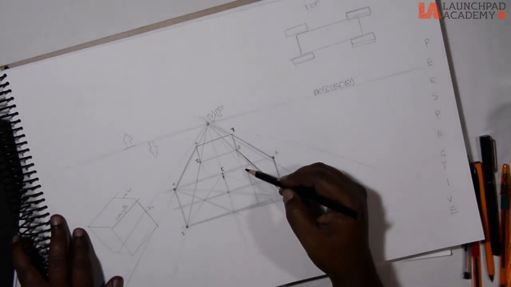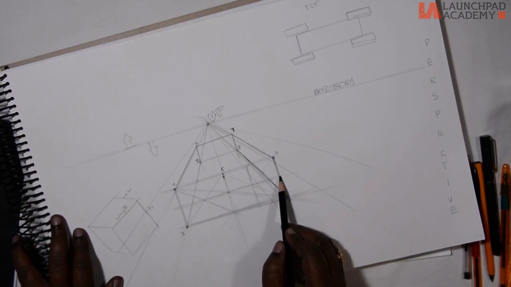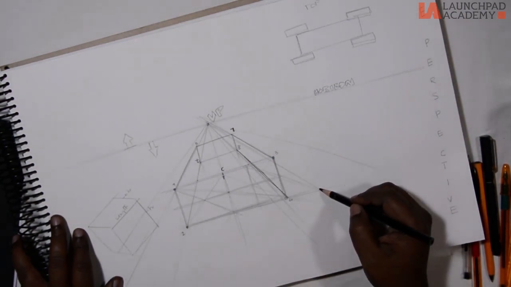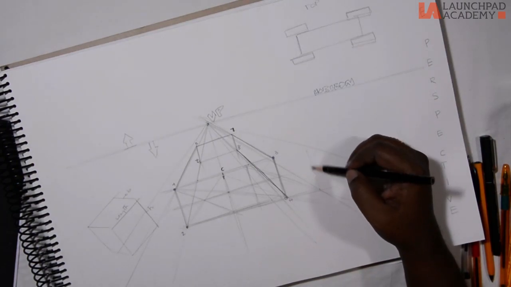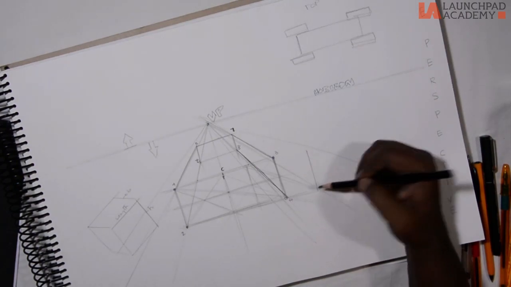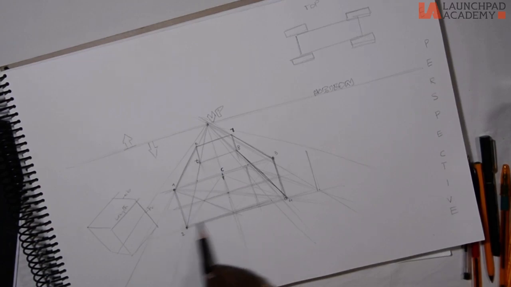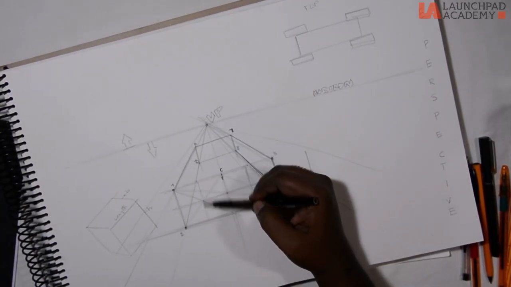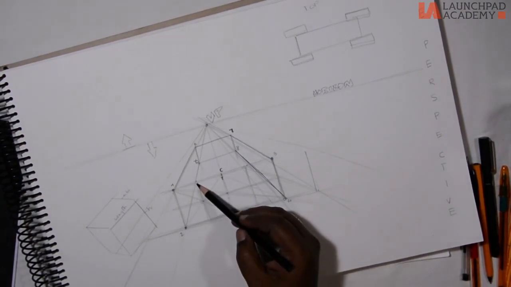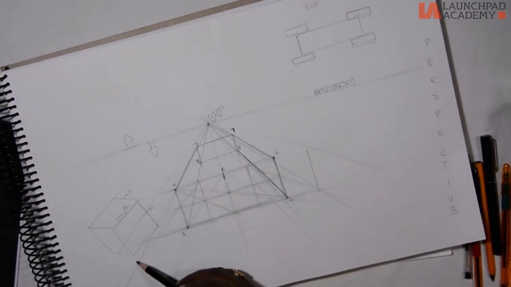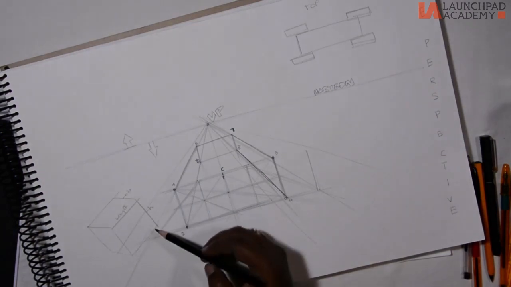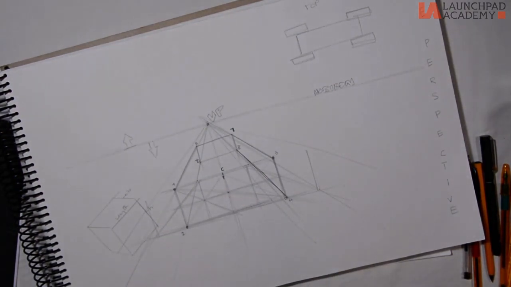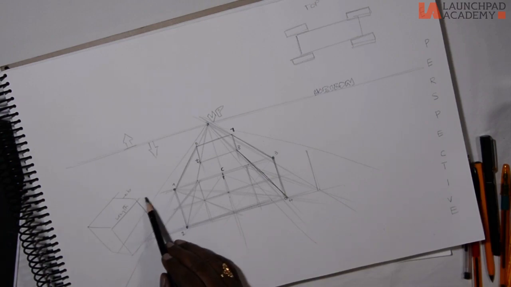Okay, so how will you do this? Connecting this point to this and extending it wherever it intersects, you have it, right? Same way, extend this. You have the center line from here to here. You have the other stuff.